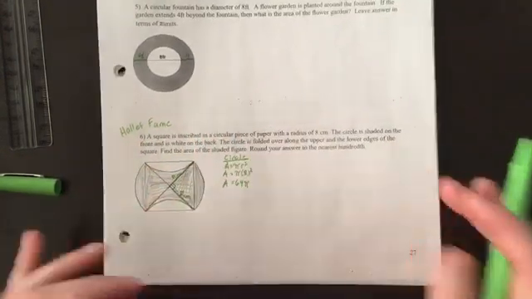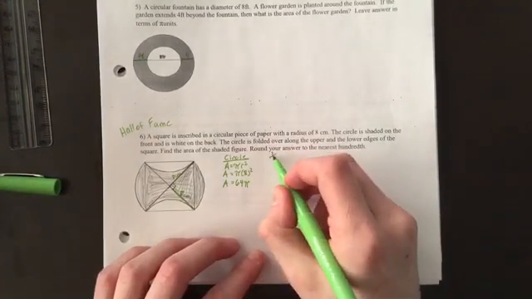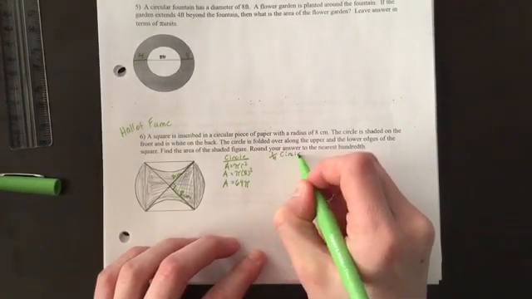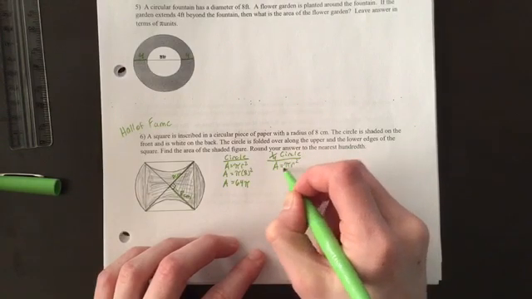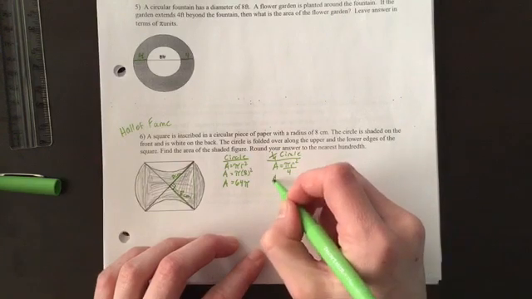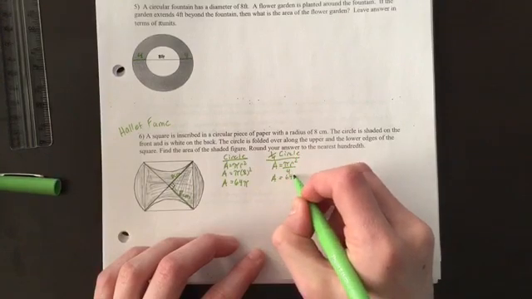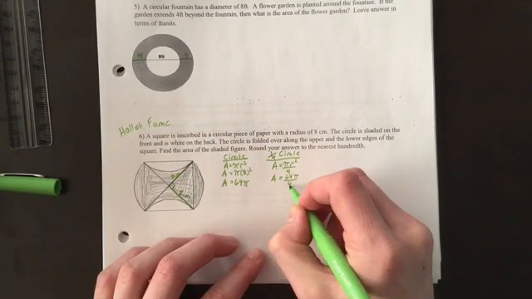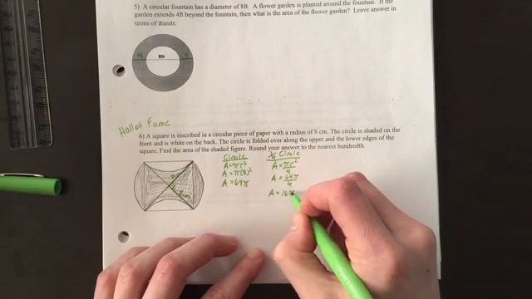Knowing that area is going to be helpful to us. So let's find the area of our quarter of a circle. We take the area of our full circle, 64 pi, and divide by 4, which is 16 pi.